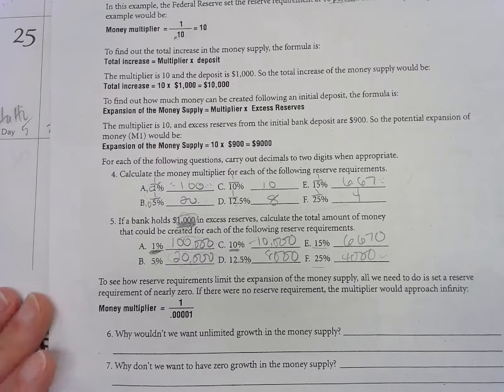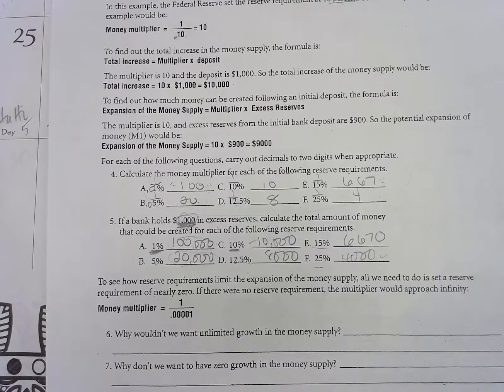So you've got two questions at the bottom, and these are extremely important. Why wouldn't we want unlimited growth in the money supply? If we have unlimited growth, we have too much money out in circulation. It pushes the price of everything up. That's what causes inflation, when the price of everything goes up. And then why don't we want zero growth in the money supply? Because that's when we have recessions and depressions.